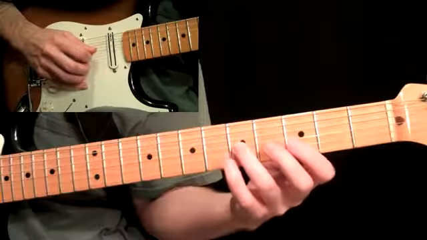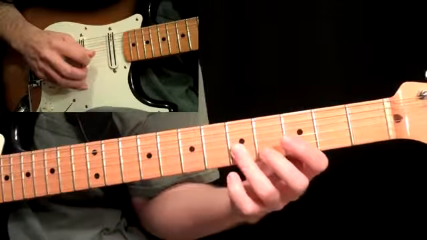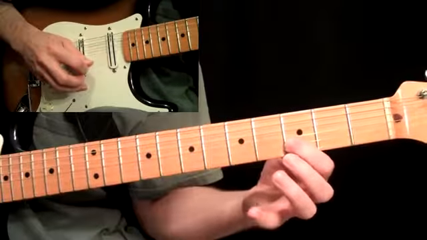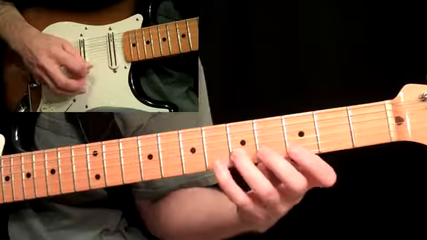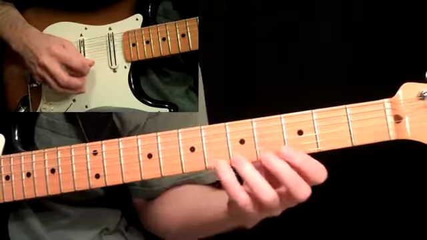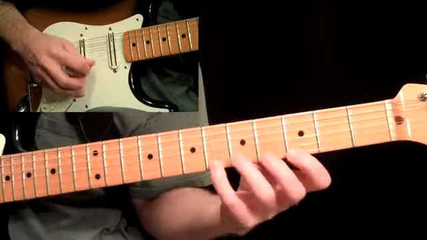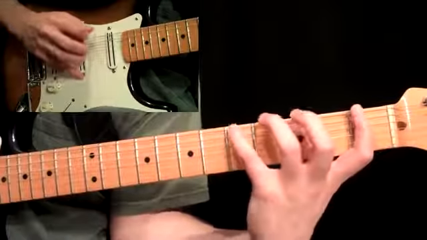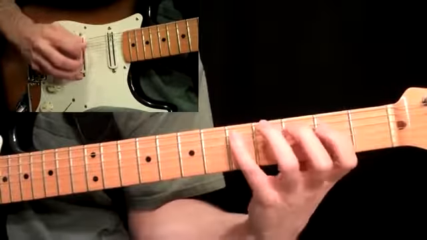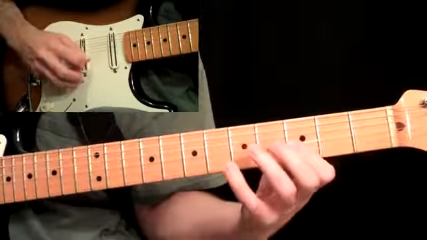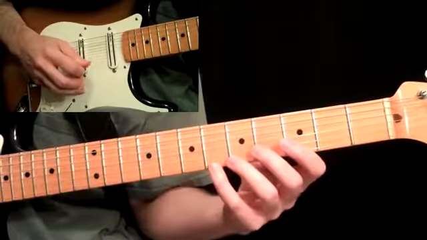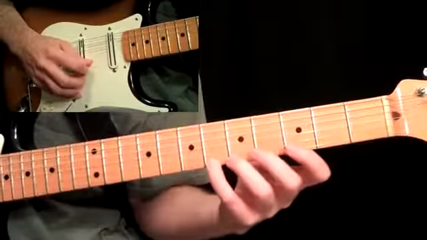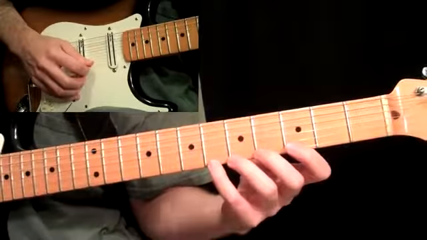And then another roll with my 3rd finger. And then 1, 4, 3, 1, 4, 3, 1, 4. Then I use the exact same fingerings on the way down. I'm going to start with the downstroke again and just go down, up, down, up, down, up, all the way down.